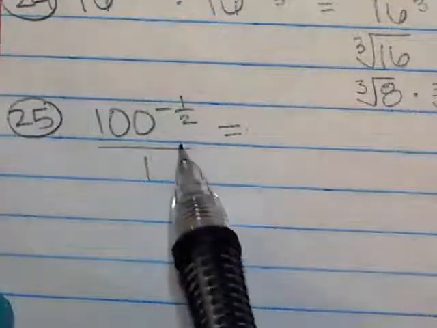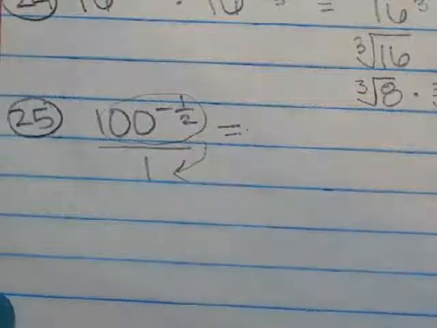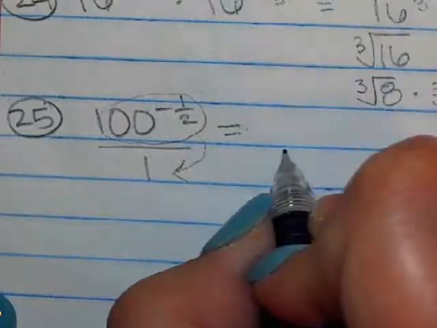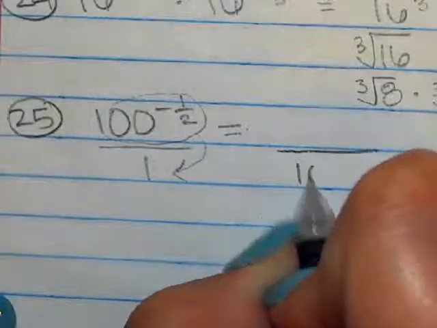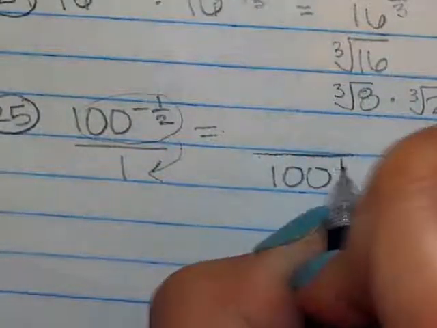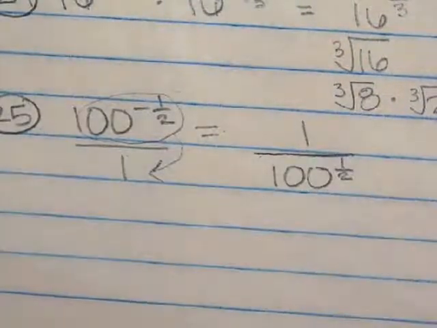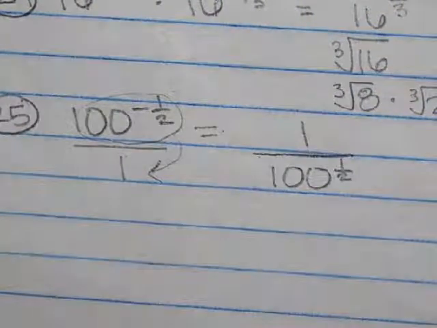So we're going to move it to the bottom, 100, and then what happens to the exponent? It becomes positive. Okay, so it becomes a positive 1/2, and then I'm just going to stick a 1 on the top. Okay, now what's an exponent of 1/2? Square root, okay.